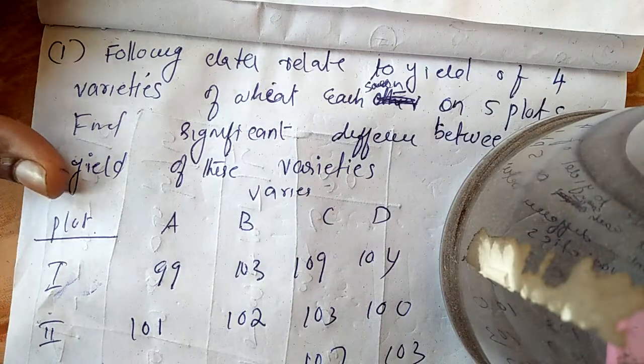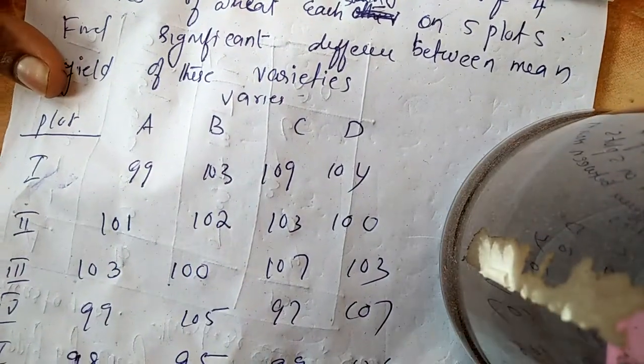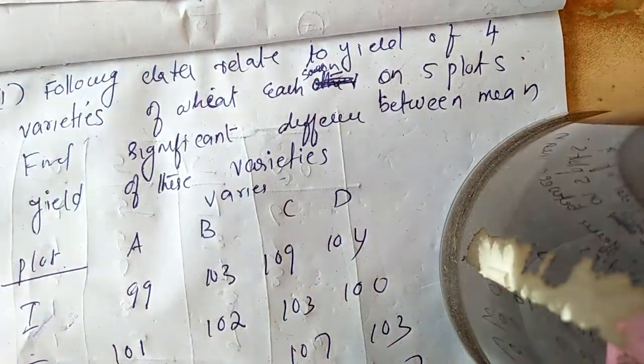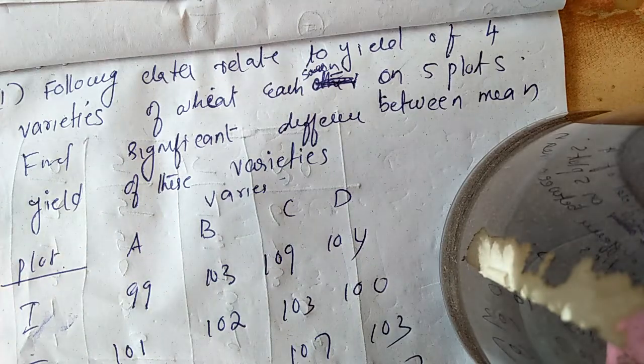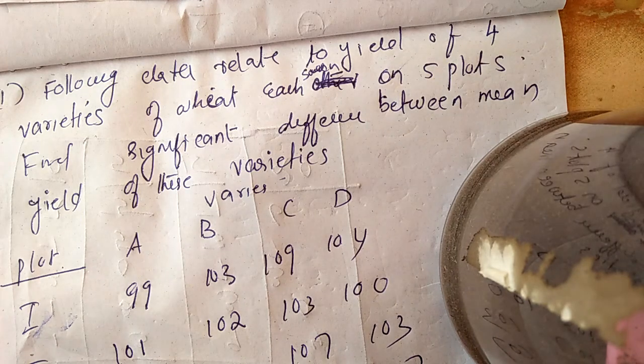Next, one problem for using coding theory. The following data is related to the yield of 4 varieties of wheat, each sown on 5 plots. Find whether there is a significant difference between the mean yield of these varieties.